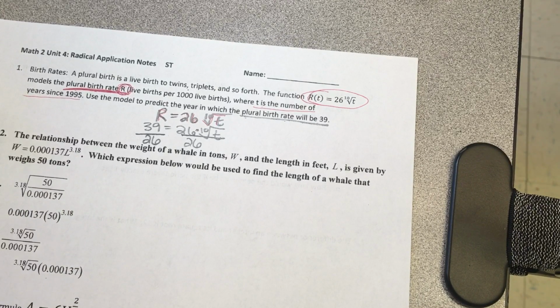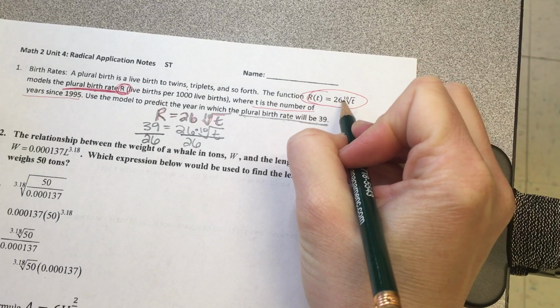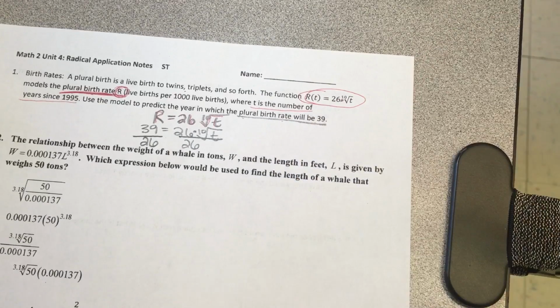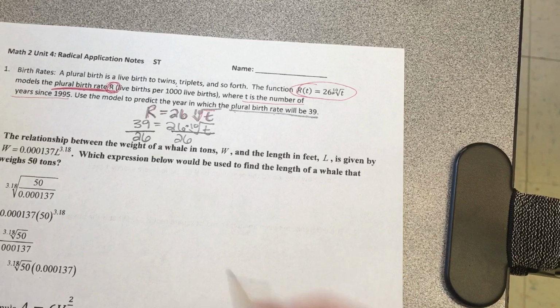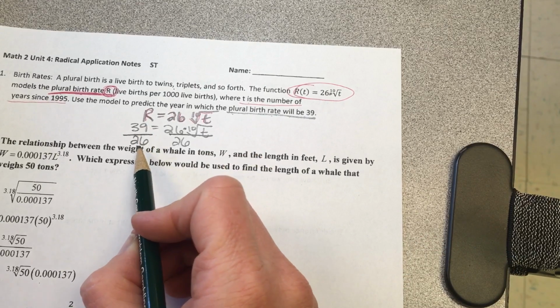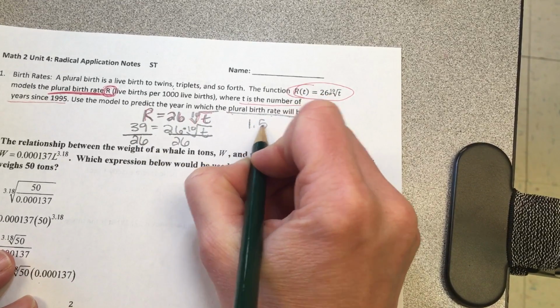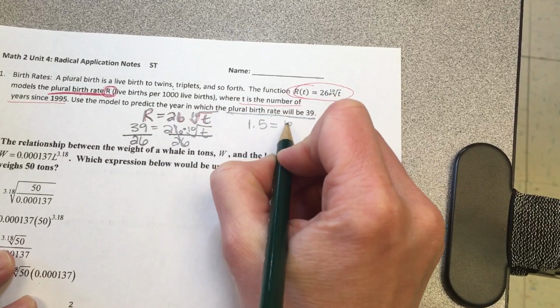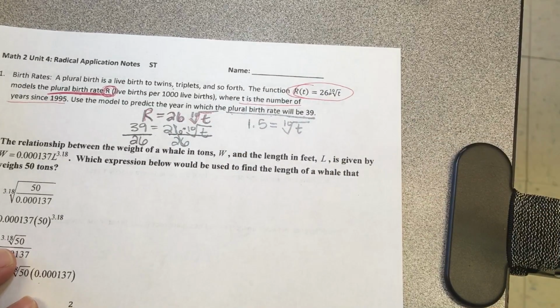Okay, so guys, are you adding the 26 over here? No. Look back at the original. Is there a plus sign in there or a minus sign? If there's nothing, remember in math, this means 26 times the 10th root of T. If there's no symbols, it means multiply. All right, what's 39 divided by 26? 1.5 equals the 10th root of T.